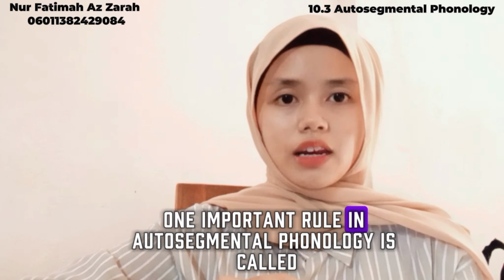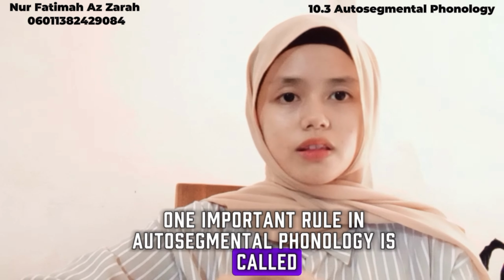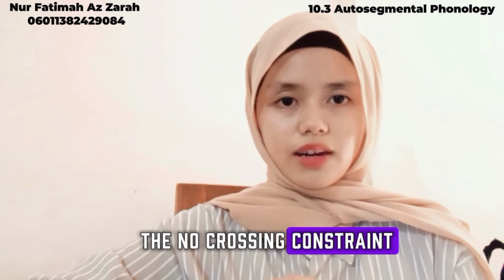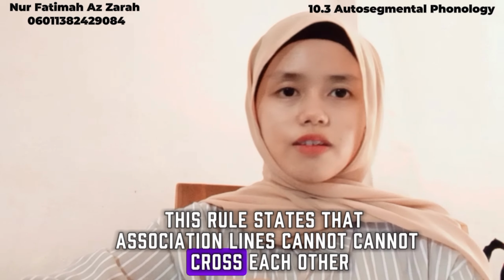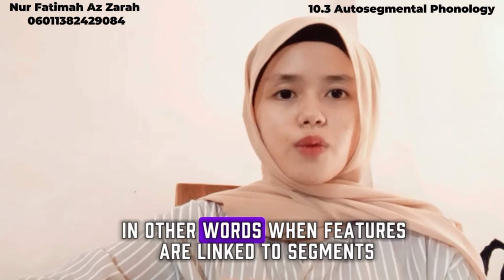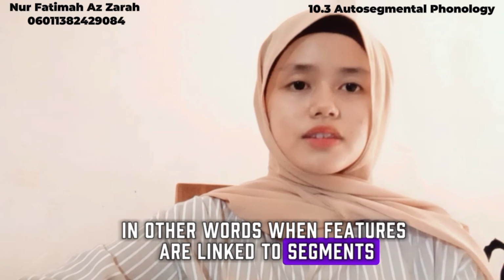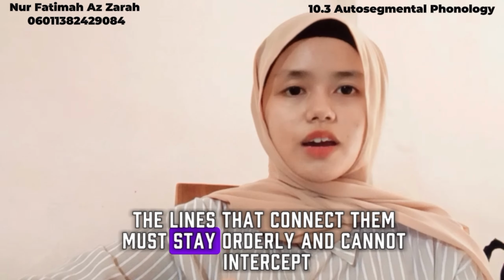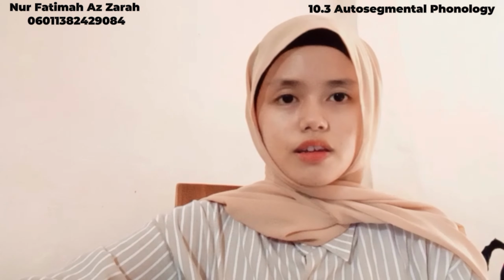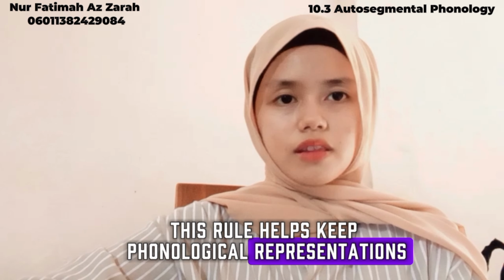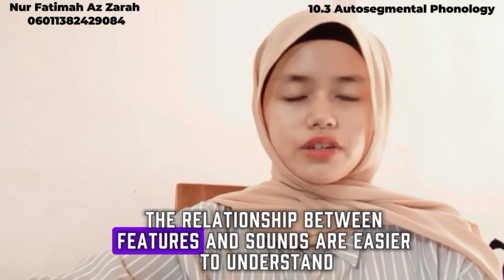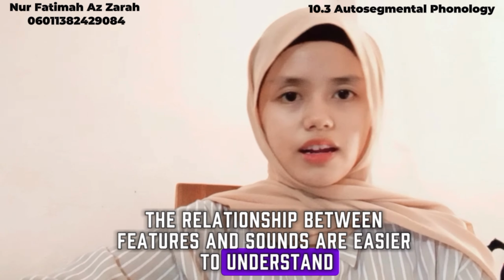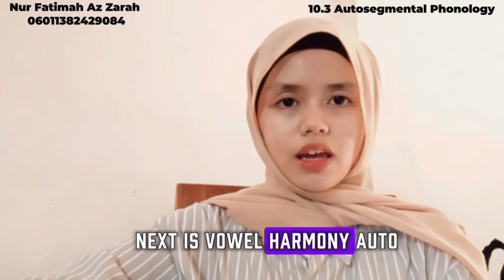One important rule in autosegmental phonology is called the no-crossing constraint. This rule states that association lines cannot cross each other. In other words, when features are linked to segments, the lines that connect them must stay orderly and cannot intersect. This rule helps keep phonological representations clear and well structured, so the relationship between features and sounds is easier to understand. Next is vowel harmony.